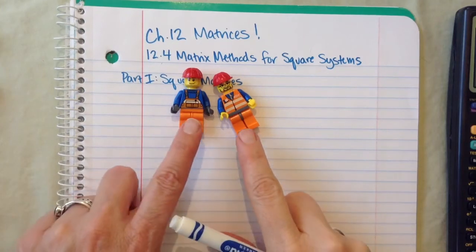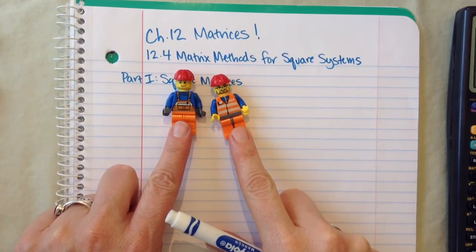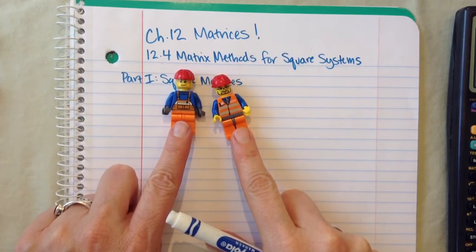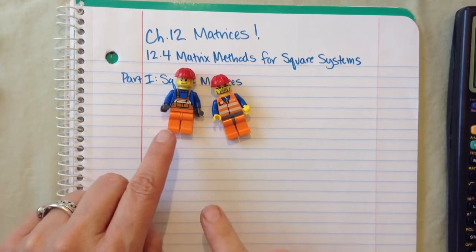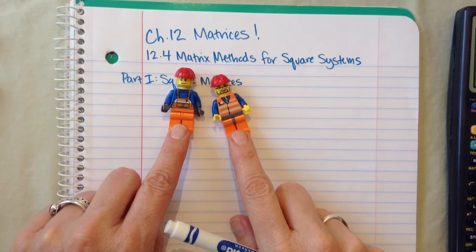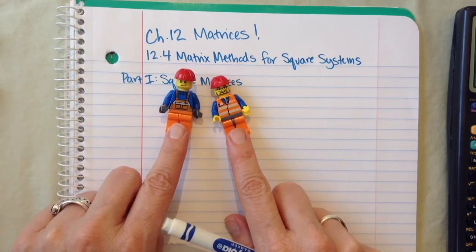Chapter 12, Matrices. We're finally on to the last section, 12.4, Matrix Methods for Square Systems. By the end of these 3 videos, we're going to know how to solve a system a different way than using the RREF of the augmented matrix. But first we have to learn about what?